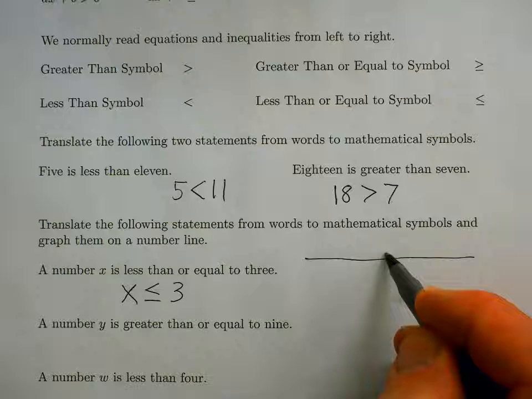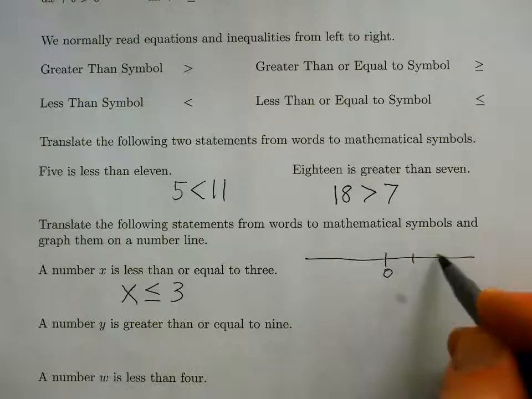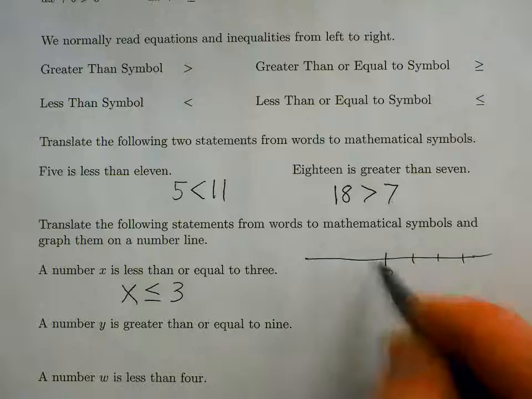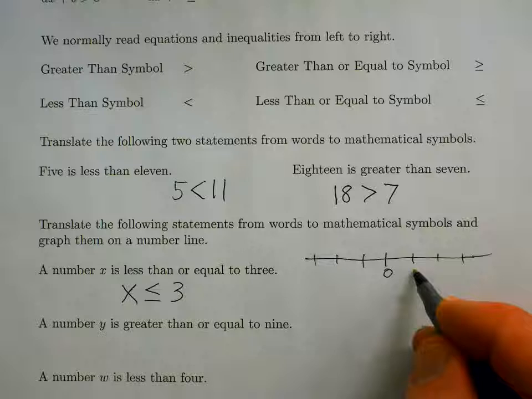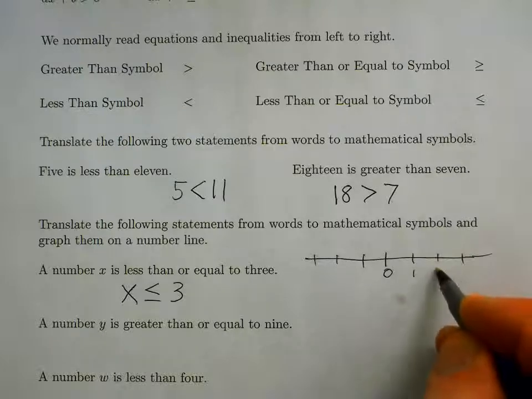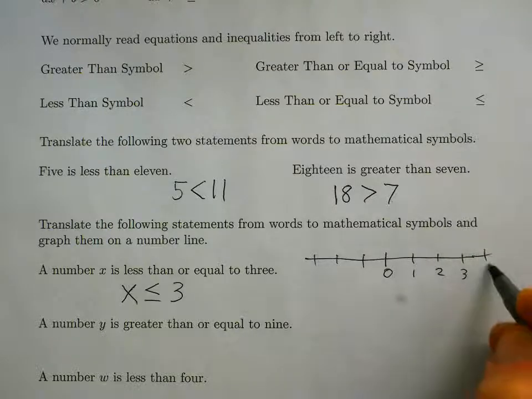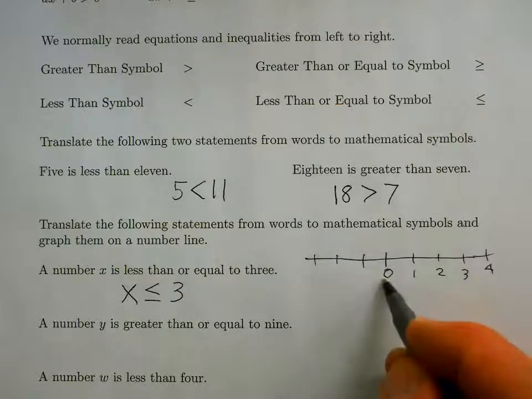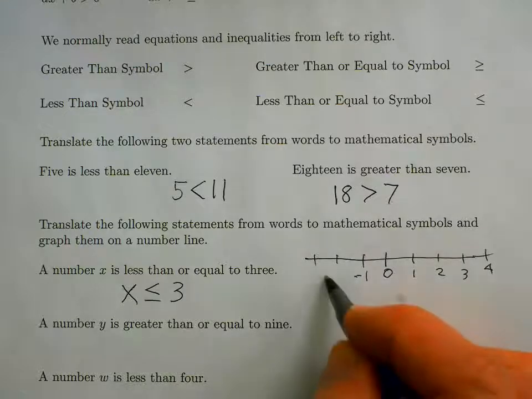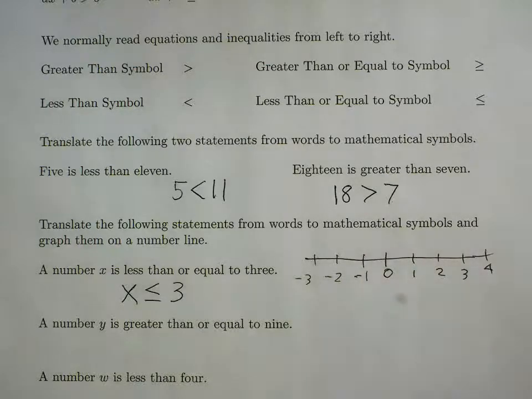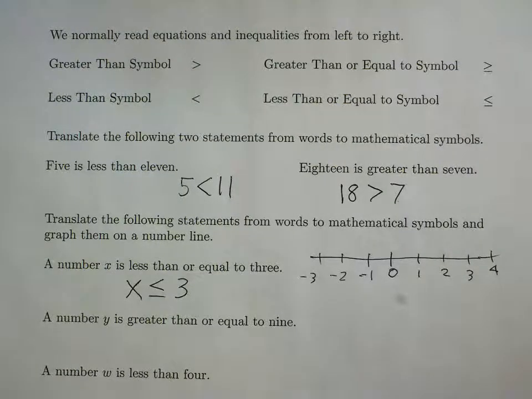if we plot 0, and then we mark off a few points. On the number line, the positive numbers are to the right of 0. So we have 1, 2, 3, 4, and so on. To the left of 0 are the negative numbers. We can write negative integers, -1, -2, -3, and so on. Okay, you'll see graphs of these inequalities. You can see them in different ways.